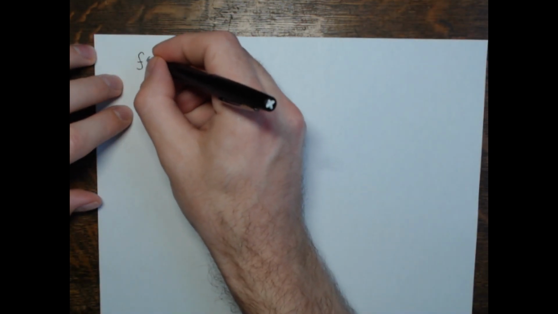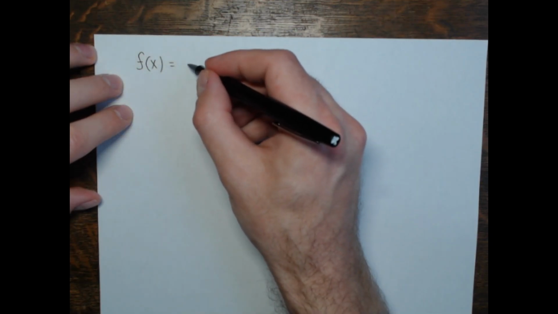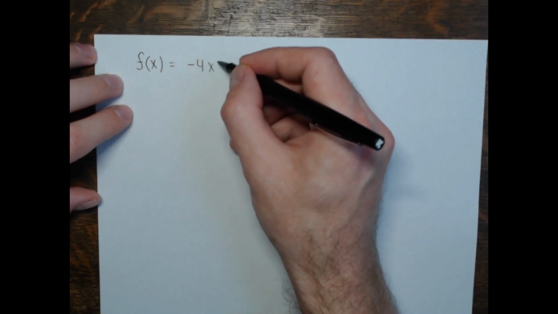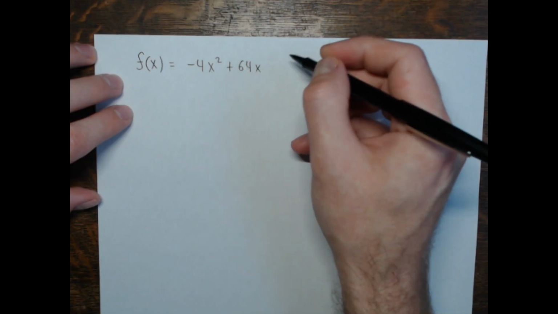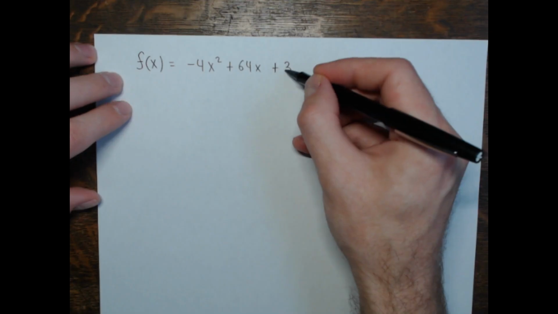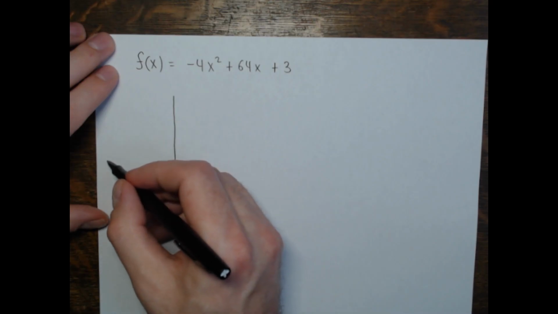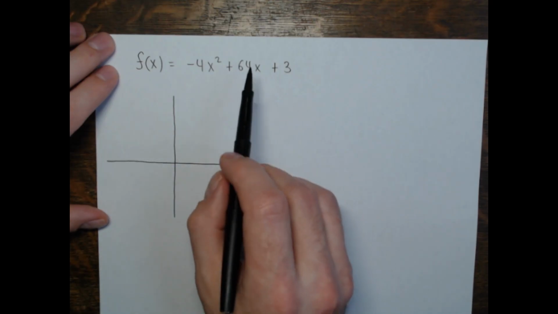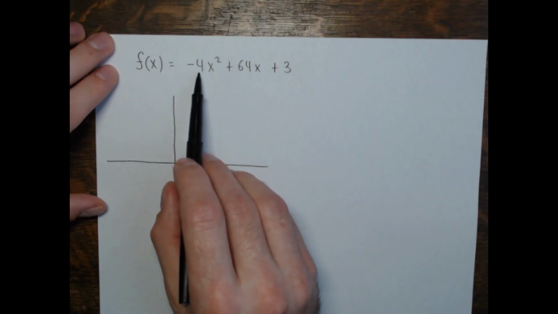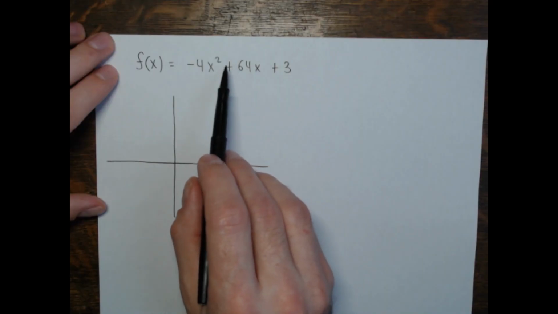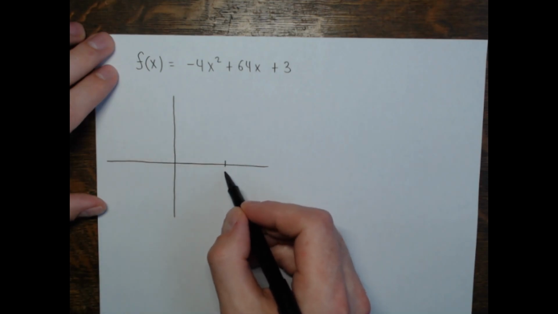So we're given f of x equals negative 4x squared plus 64x plus 3. Now this is quadratic, and remember the axis of symmetry would be the opposite of the linear coefficient divided by twice the quadratic, so negative 64 over negative 8, so at positive 8.